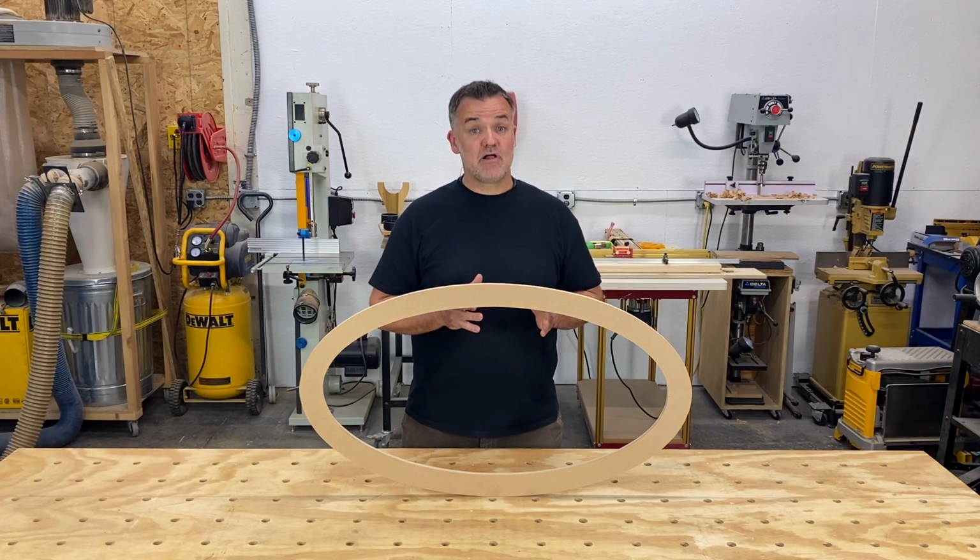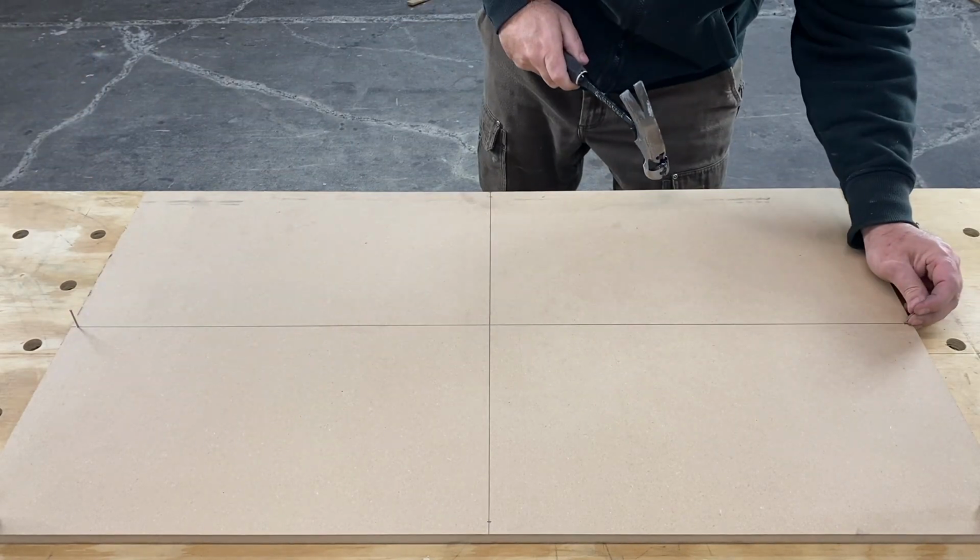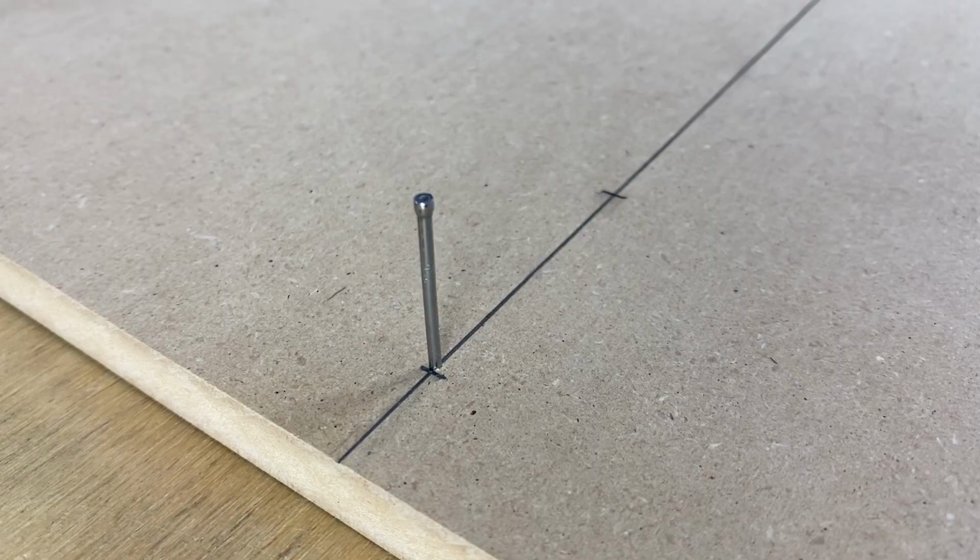Now there are a couple other drawing methods, but I feel this one is the most versatile and efficient, giving you good results. Start by placing nails at the edges of your ellipse on the major axis. You want to place the nail on the inside of the mark.